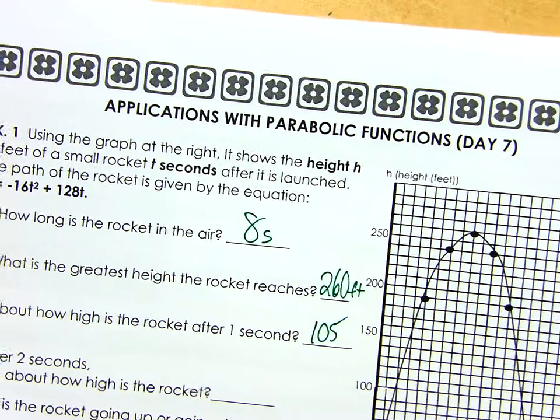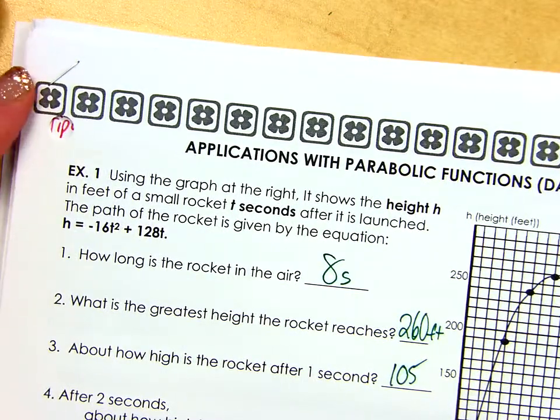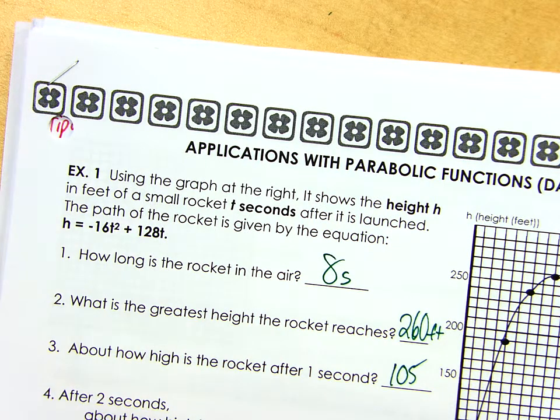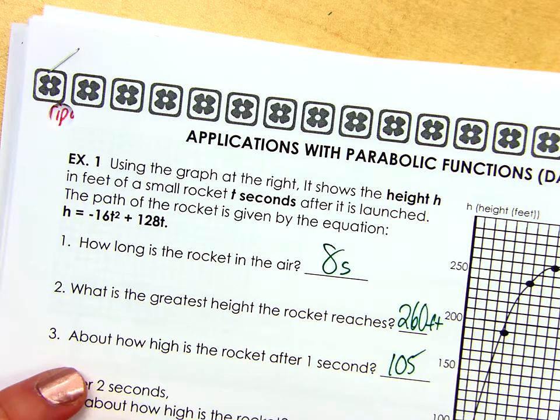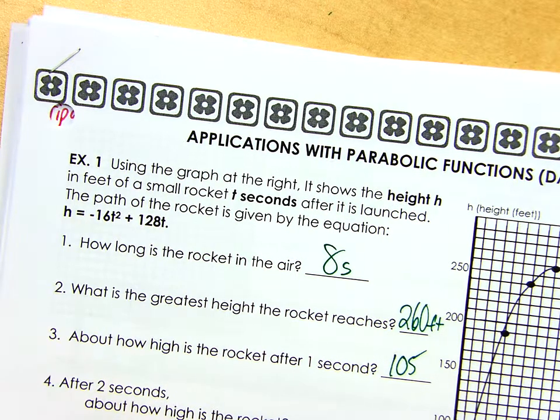Now listen, if I wanted to know exactly, without guessing, what could I do? I could go to the equation and plug in 1 for t, because at 1 second, t would be 1. If I plug in 1 for t really quickly, that gets me 112. So the graph is nice to get an approximation. I approximated 105 when it's actually 112. That really doesn't look like it on the graph, but all right.